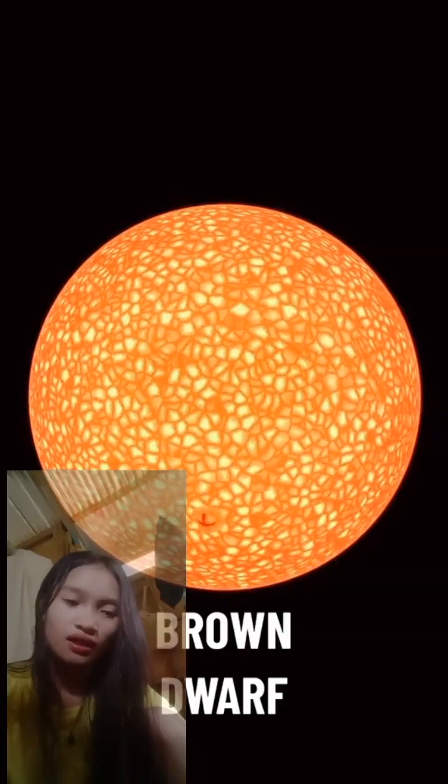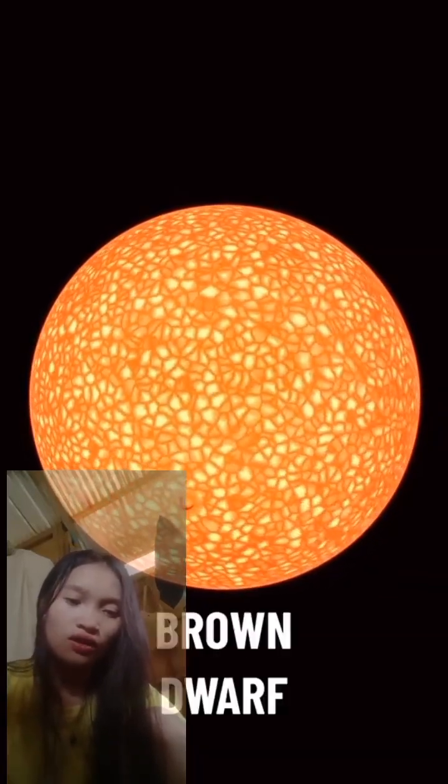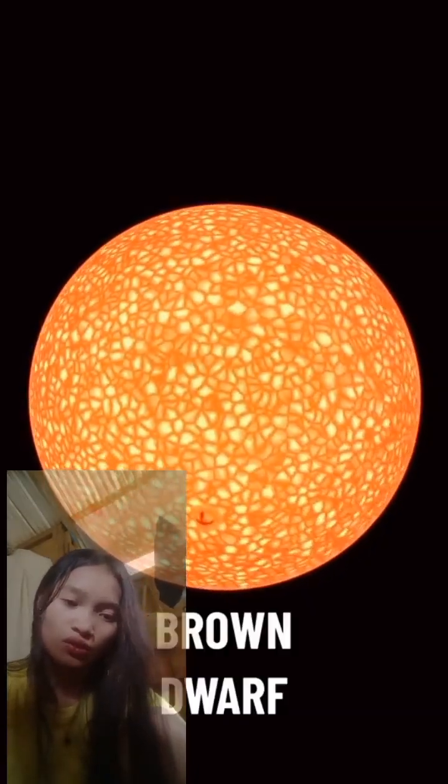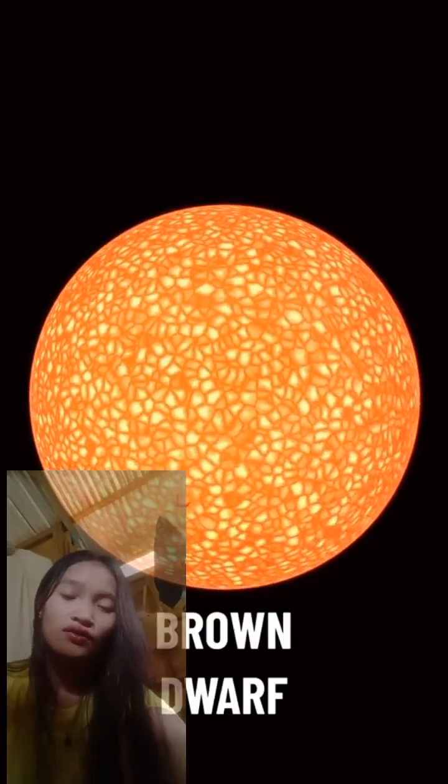Its core emits very little heat. Brown dwarfs occupy a sort of intermediate zone between planets and stars, and they are often referred to as failed stars.